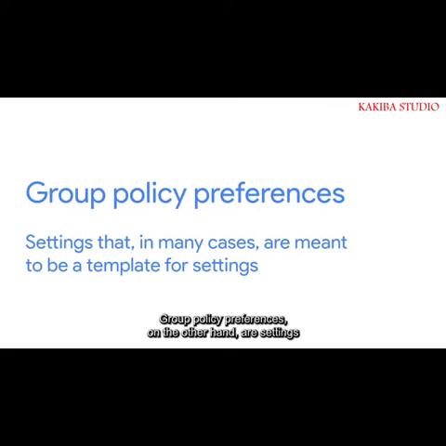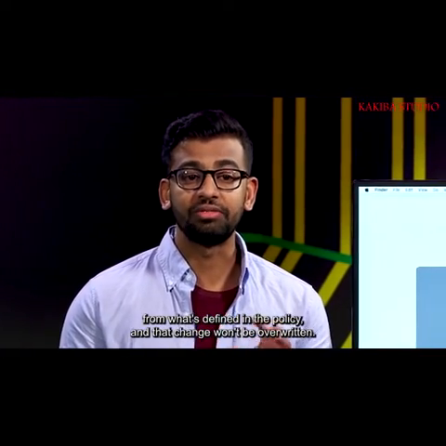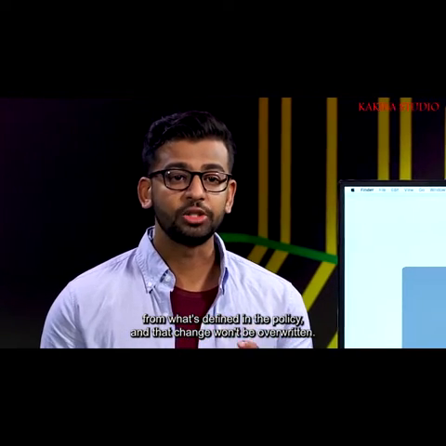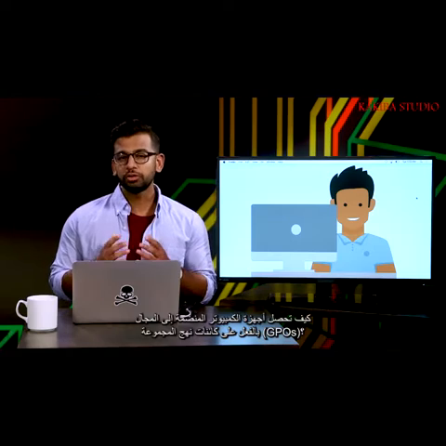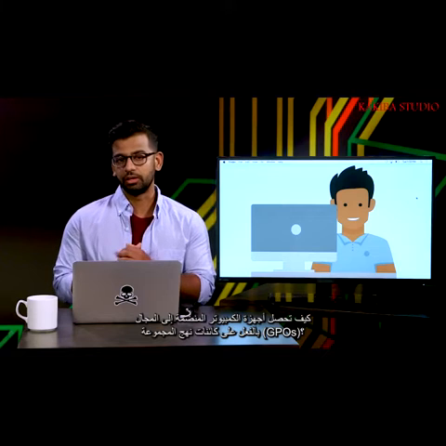Group policy preferences, on the other hand, are settings that in many cases are meant to be a template for settings. System administrators will choose settings that should be the default on computers that apply the GPO. But someone using the computer can change the settings from what's defined in the policy, and that change won't be overwritten. How do domain joined computers actually get their GPOs?